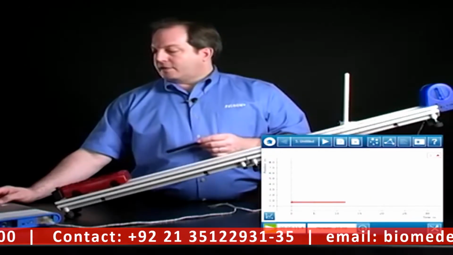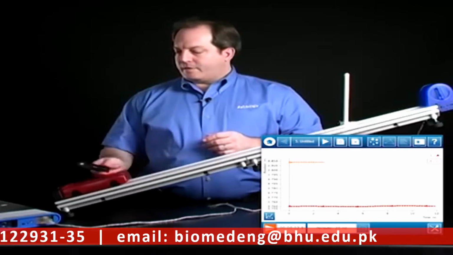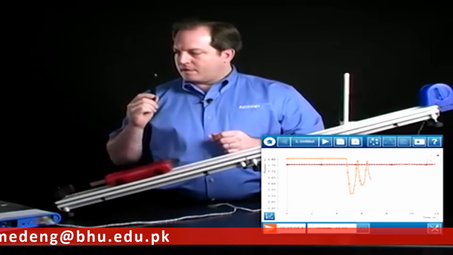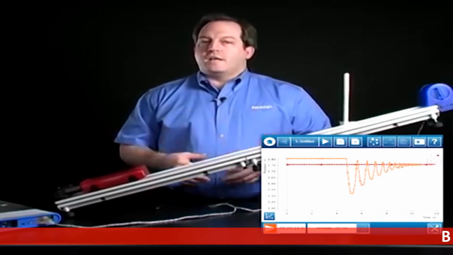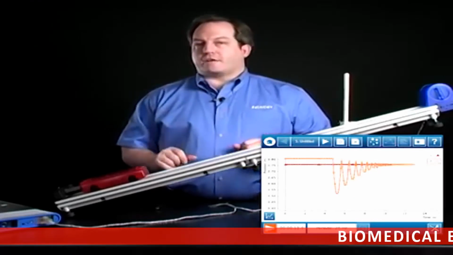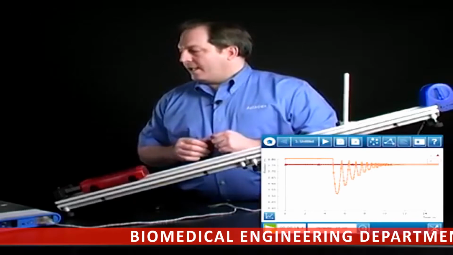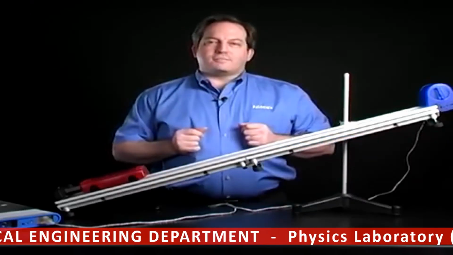So I'm going to go ahead and start collecting data. And then I'm going to launch the cart. I'm going to let that bounce a couple times because one of the things we're going to discuss is loss of energy as one of the factors that affects the accuracy of the lab. So I'm going to go ahead and hit the stop button. And we're going to go ahead and do some analysis. And that's all there is to the data collection.